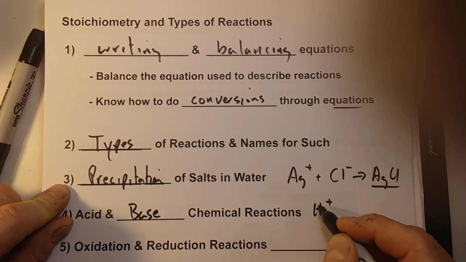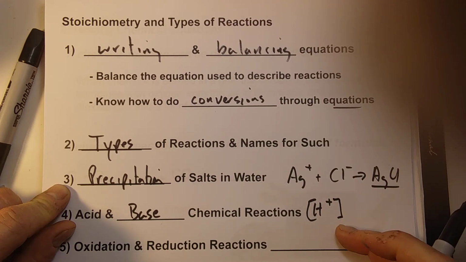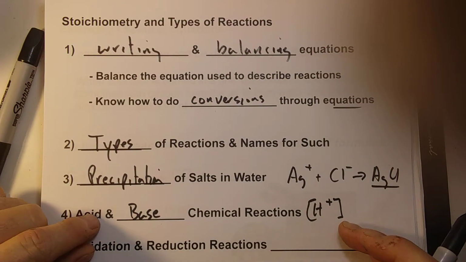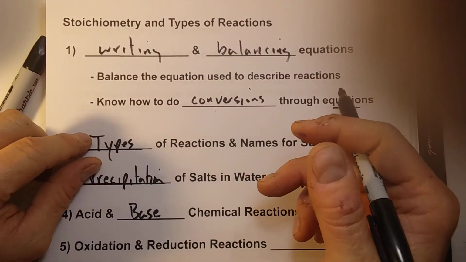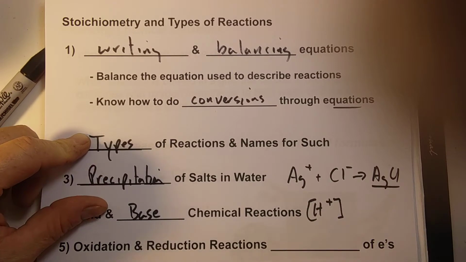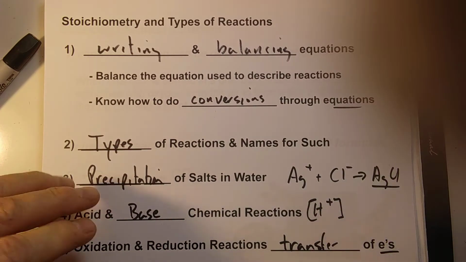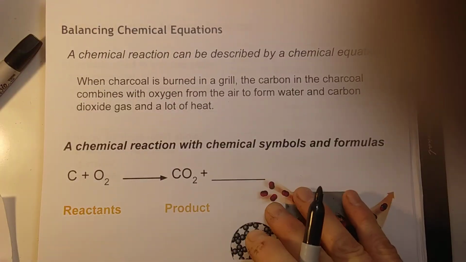It's all about the proton. We're going to be talking about transfer. Someone grabs the proton, H+, and takes it, and someone donates it. That's our currency, you might say, what's being transferred in the reaction. Then last but not least, oxidation reduction reactions. It's all about the transfer of not protons in this case, but electrons. Electrons is what the currency is in those types of reactions.